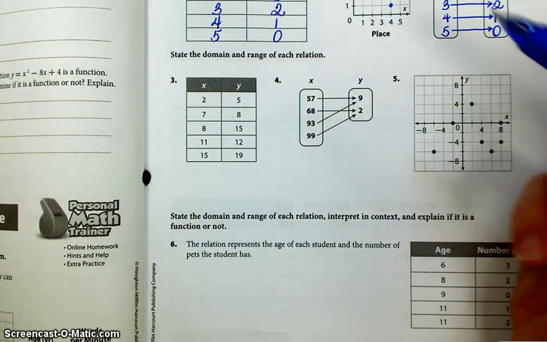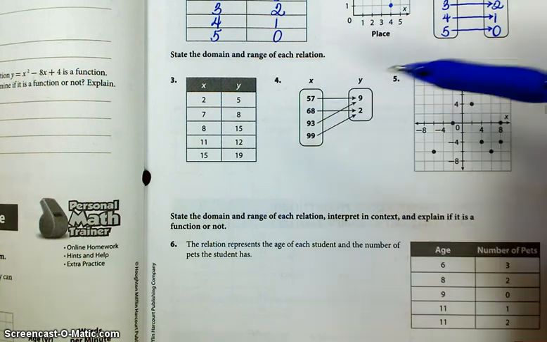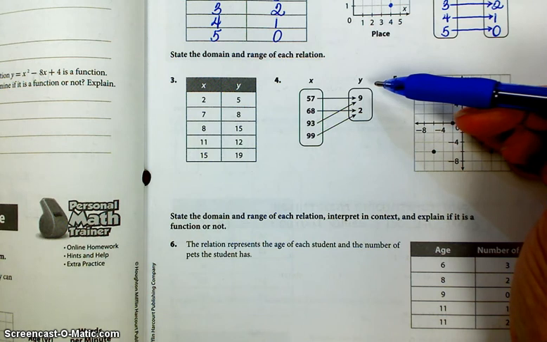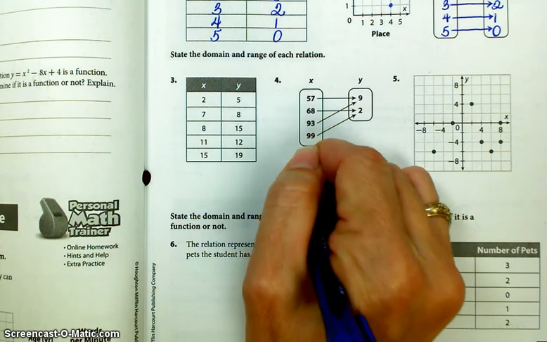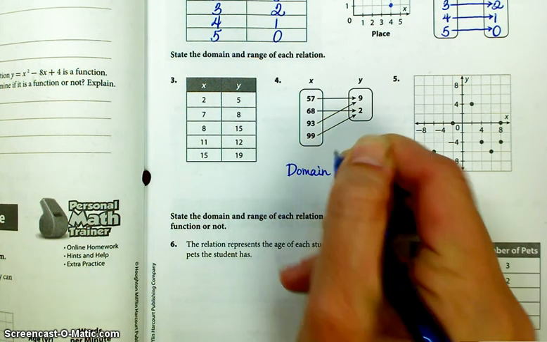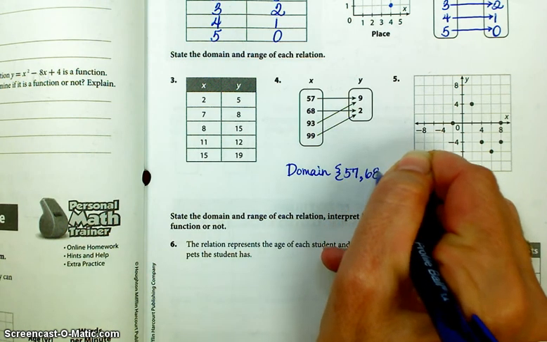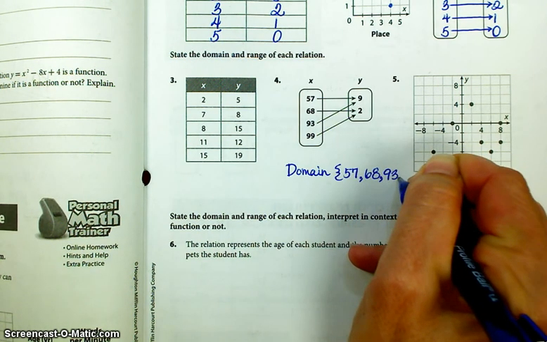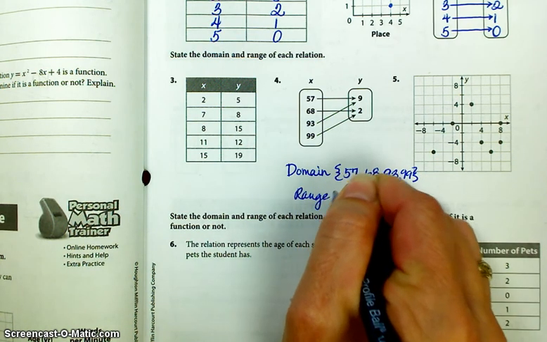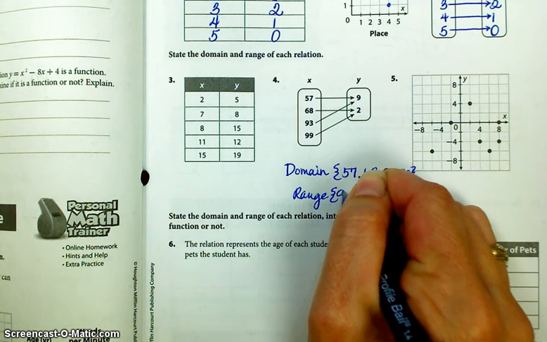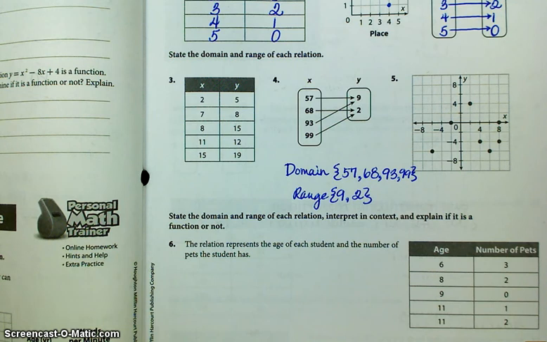The domain, remember, is your set of input values, 57, 68, 93, and 99. Your Y's are your output or range values, and that's just simply 9 and 2. So domain, I did write it after all. 57, 68, 93, 99. Range, 9 and 2. Okay. Is this going to be a function, Miss Goff?